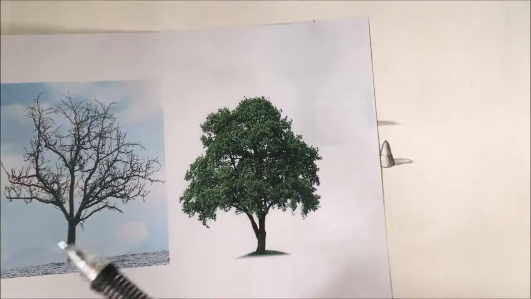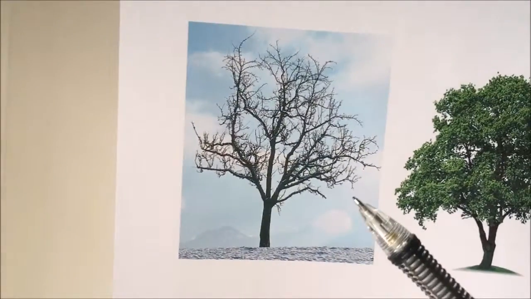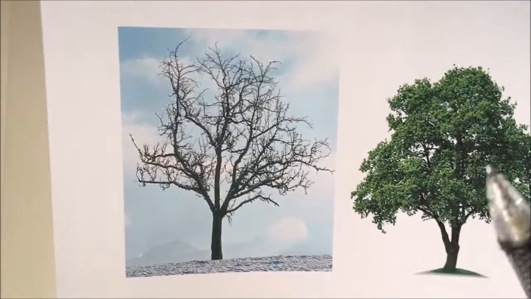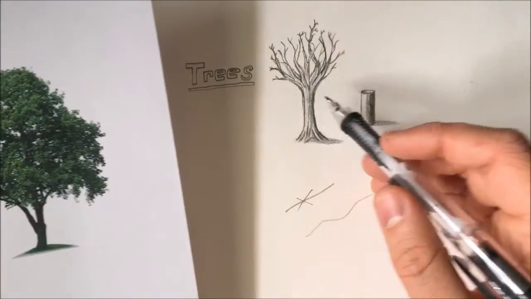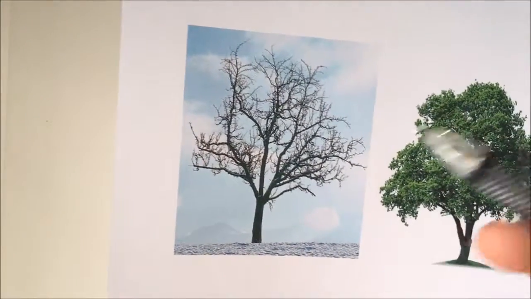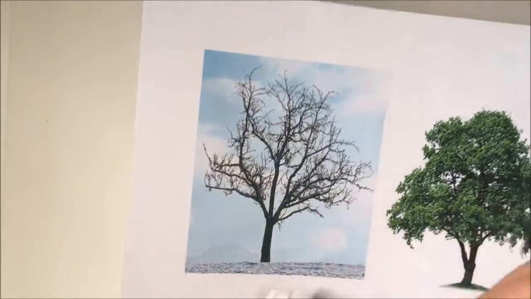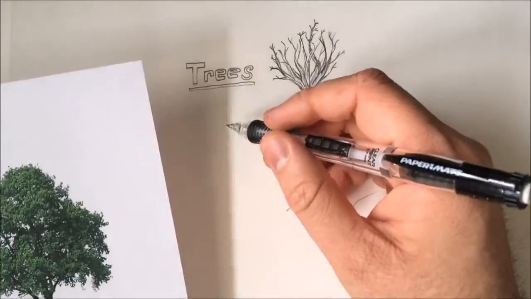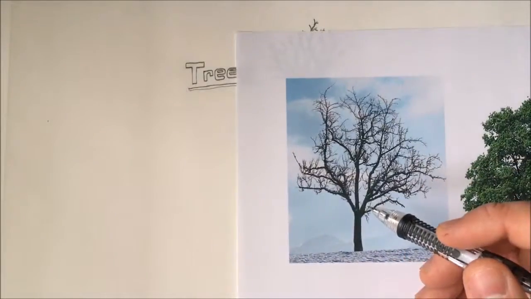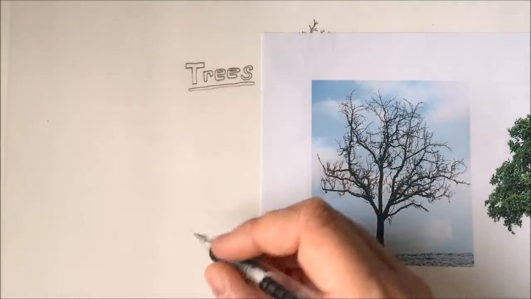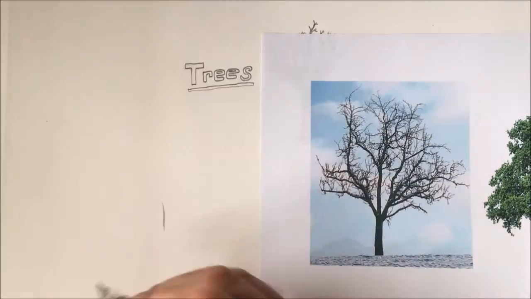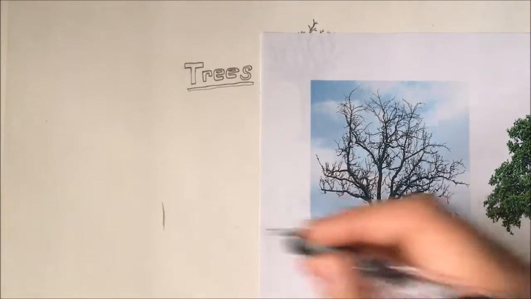Now, here's a thing to know when you're drawing from a reference. And that is, never draw exactly what you see. Here's what I mean. You're not going to be drawing every single one of these branches. You're going to be drawing basically the idea of a lot of branches. So, for instance, let me just put this right here. There. Now, you start with the cylinder for the base.